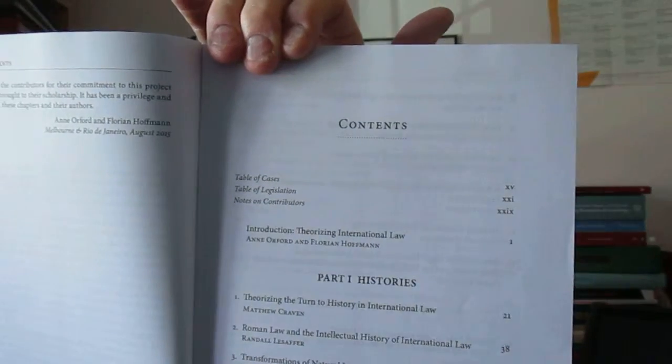And it's an international book. It's structured in that particular way. So you've got different parts. It starts off with histories, goes to approaches, then regimes and doctrines, and then finally debates. And it's got a total of 48 different chapters. Each of the chapter headings is written by a particular contributor, and obviously a great assistance depending on what you're specifically looking for.